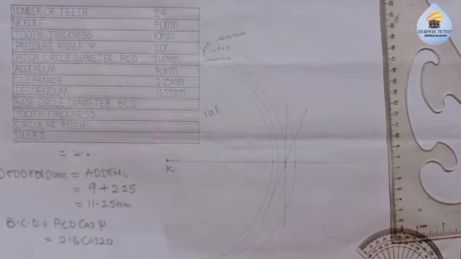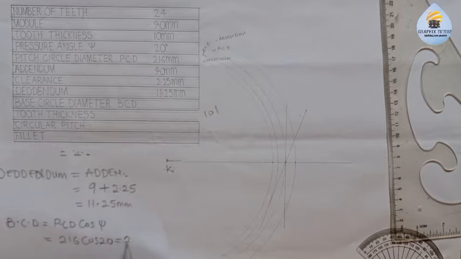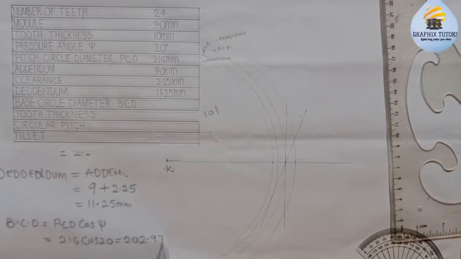If you press 216 cos 20, you'll have 202.97 millimeter.